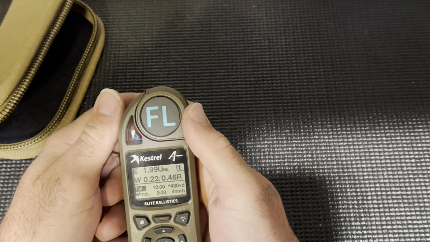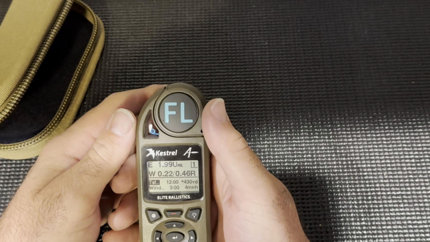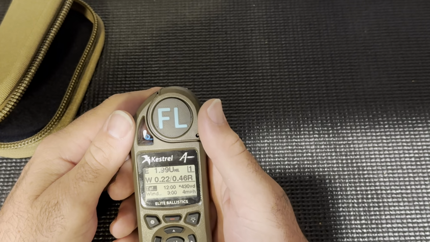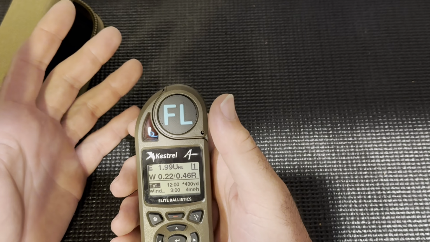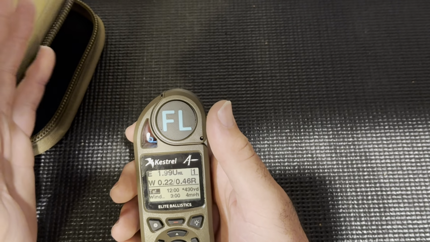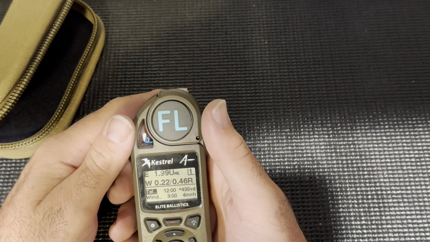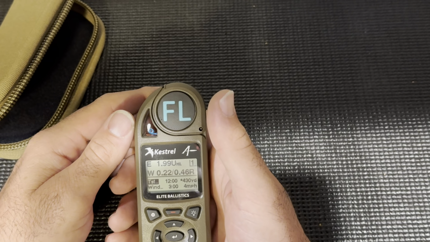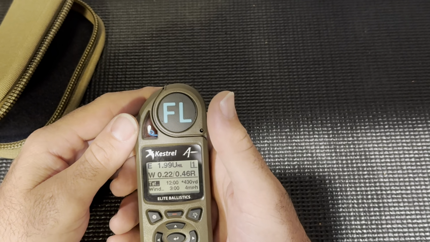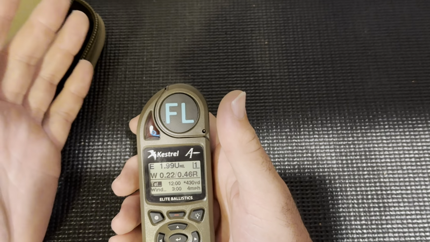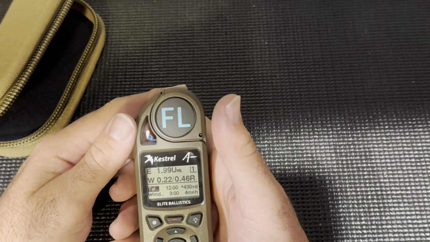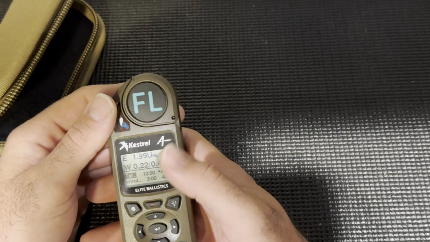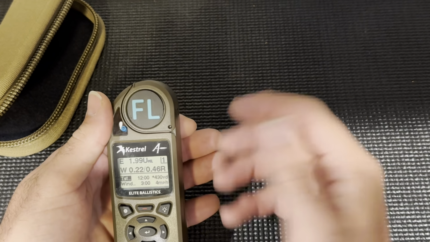I wanted to show you guys how I personally use my Kestrel. I'm not saying by any means it's the best way, it just works for me. A lot of people use them differently across the board, but this is what works for me. It's been working for me, and I just wanted to share it because I feel like there's a lot of people out there that don't know this feature of the Kestrel, and it's really cool and it's helped me shoot really well. So let's get into it.